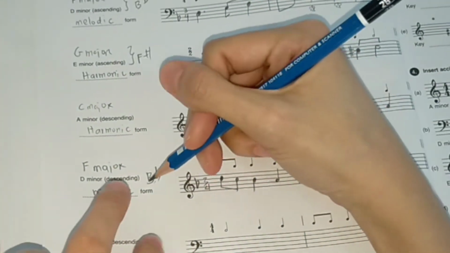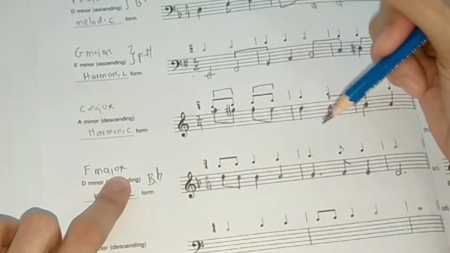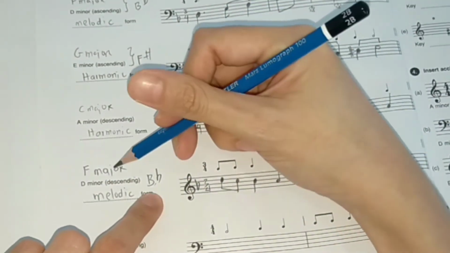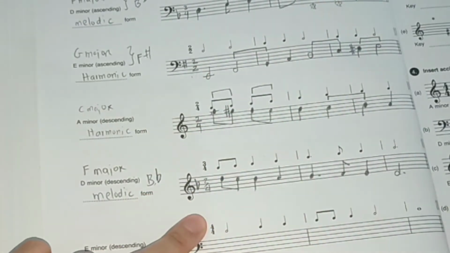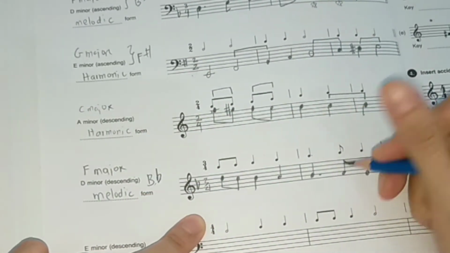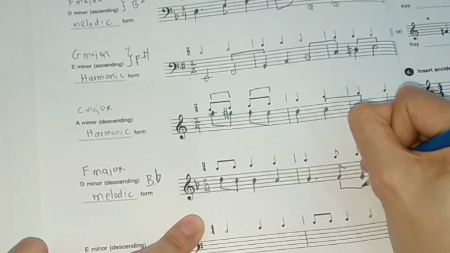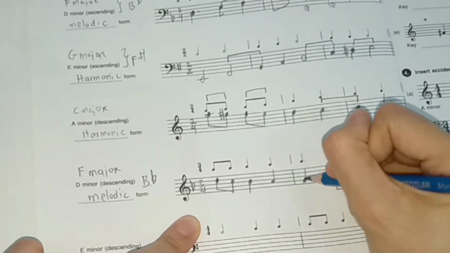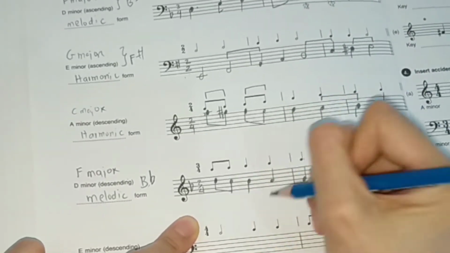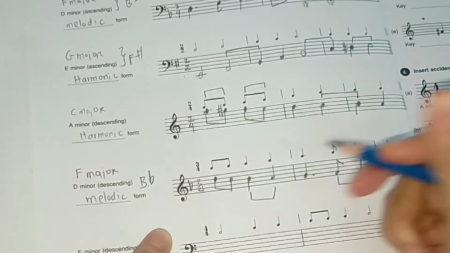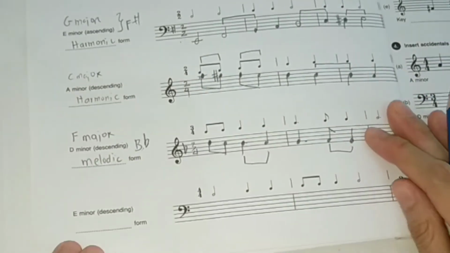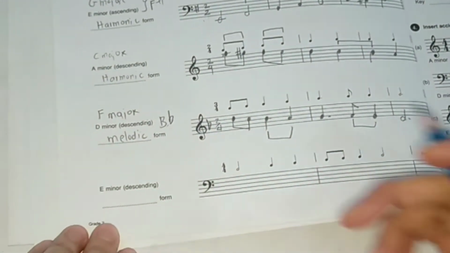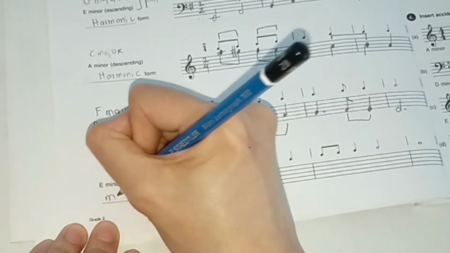So just remember, melodic descending, you only have what you have in the major scales, only B flat, and then D to E, E to F, this two is a semitone, bracket here, okay? F to G, G to A, to B flat is a semitone, B flat to C is not, C to D is not. So like this will be finished. Okay, one more time, let's do another melodic.